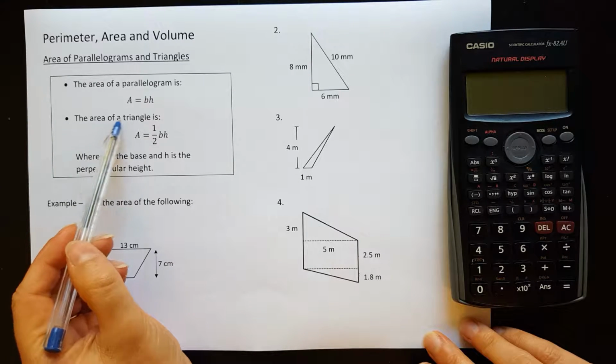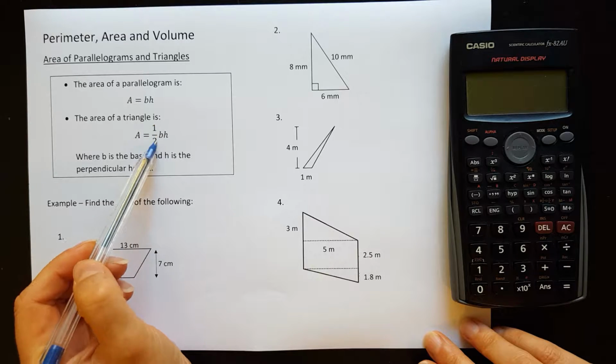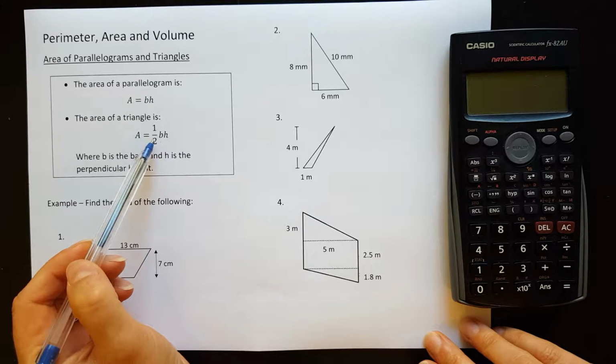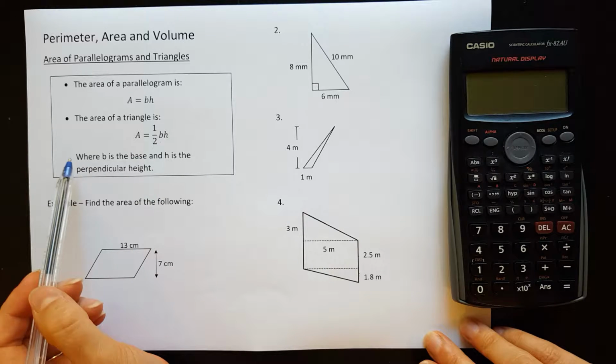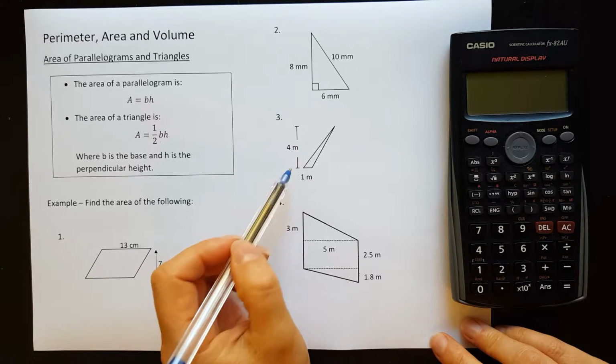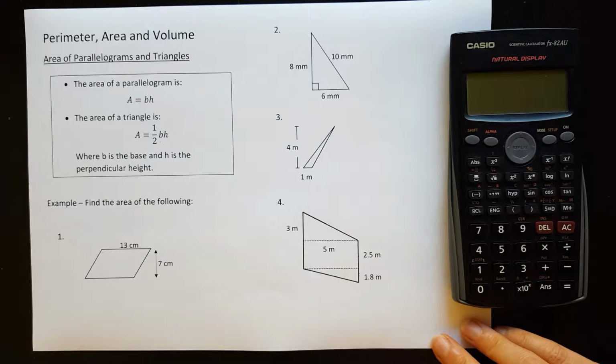The area of a triangle is exactly half of the area of a rectangle, half the base times the height, where B is the base and H is the perpendicular height for both of them. So even in the triangle, the base and the height have to be at right angles to each other. So let's have a look at the examples.